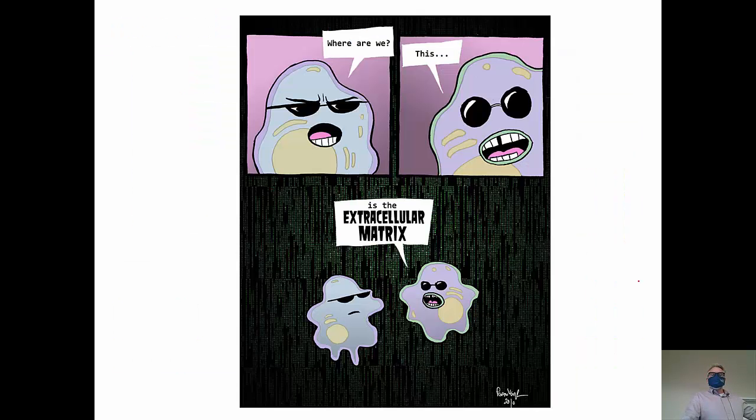Here's my great joke where this is the extracellular matrix. So there we go. And this is topical too because there's a new Matrix movie coming out. Unlike most of my jokes, which are all based on movies from 20 or 30 years ago. So there we go. I feel like I'm really back in the loop here.